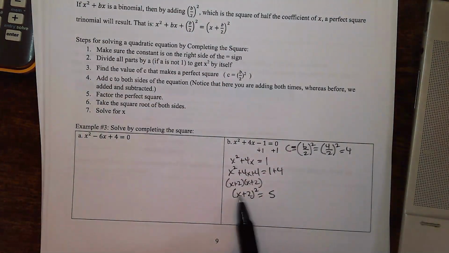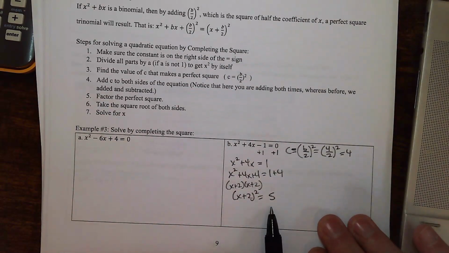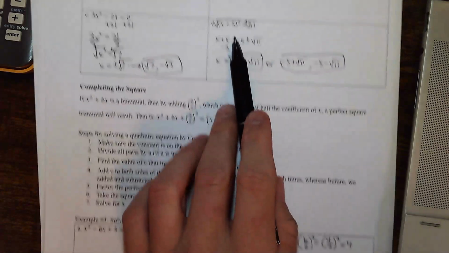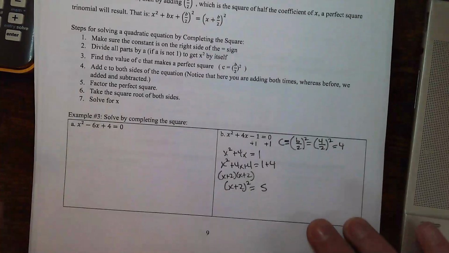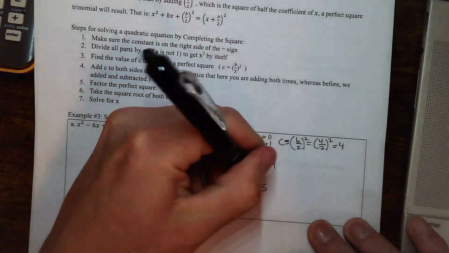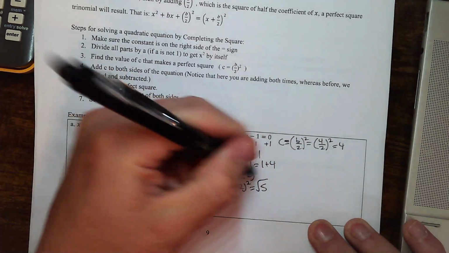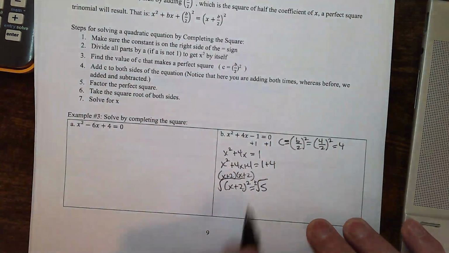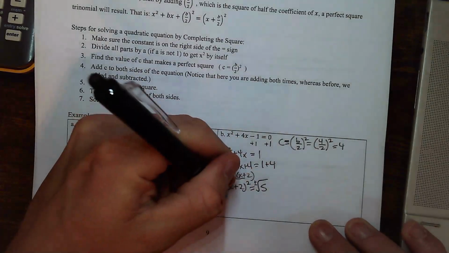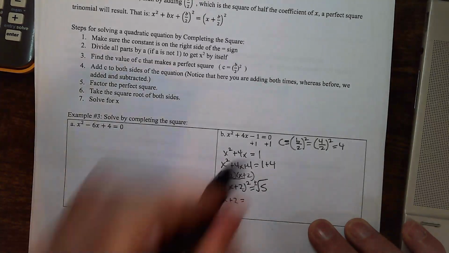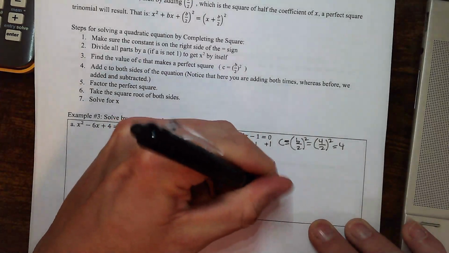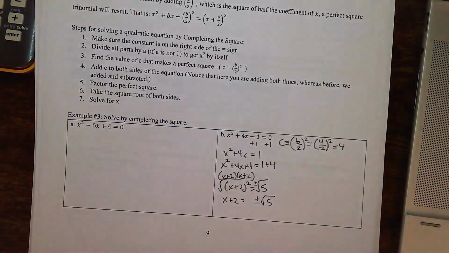And so now we can use the square root property. We've got a quantity squared equals a number, kind of like we did here. We had a quantity squared equals a number. So I could take the square root of both sides. And remember, anytime we take the square root of both sides, we add a plus or minus in front. So x plus 2 is equal to plus or minus the square root of 5.